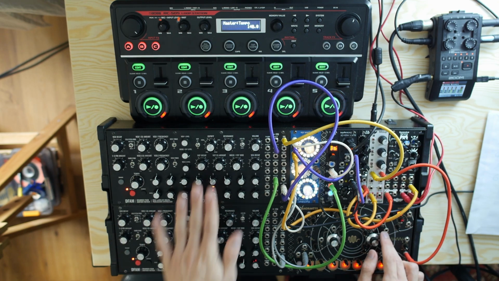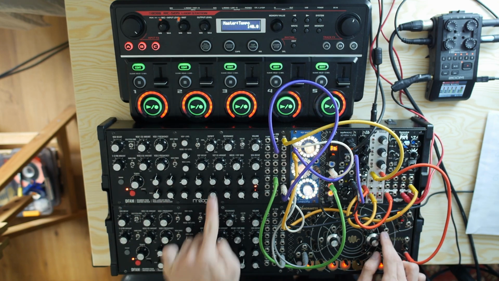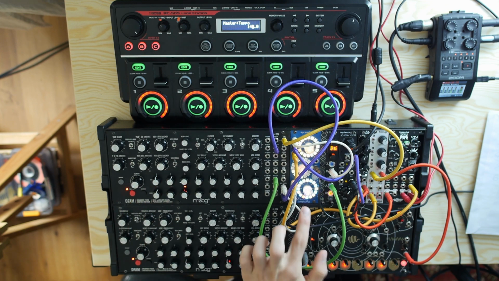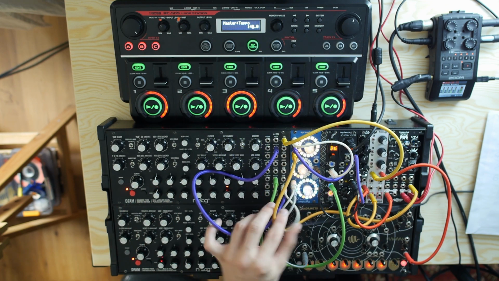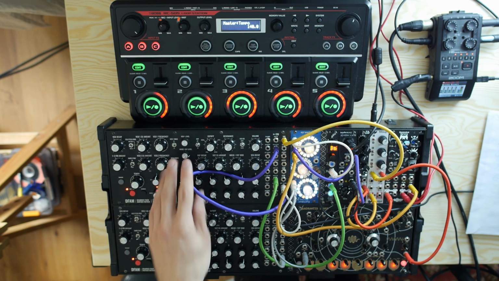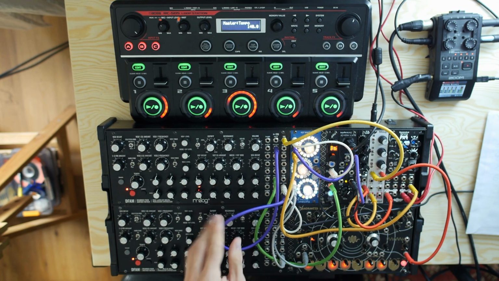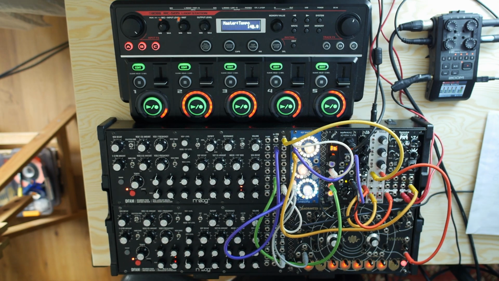The same we can do with the hat rhythm. So we first hear a straight hat rhythm, and then I change it to a little more polymetric sound.